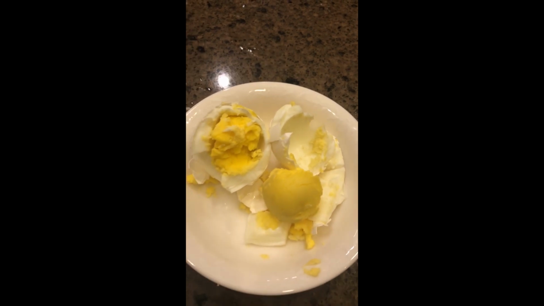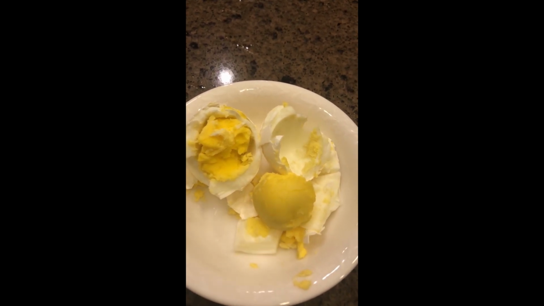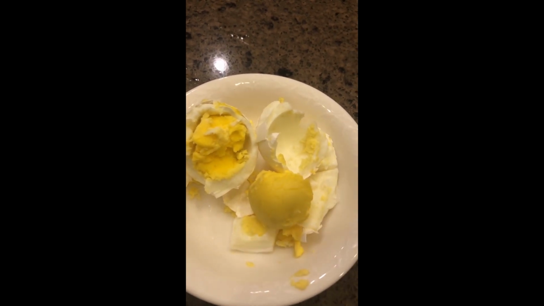So when the free iron meets the hydrogen sulfide at the surface of the yolk and at the surface of the egg white, the two react to form insoluble iron sulfide, which is the reason for the color change we see in the egg yolk.